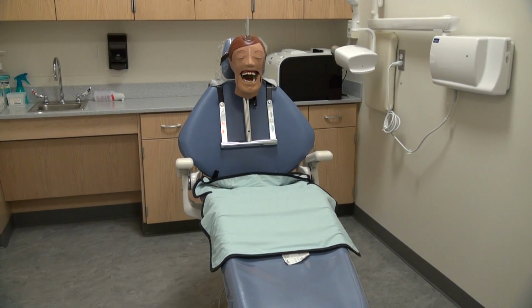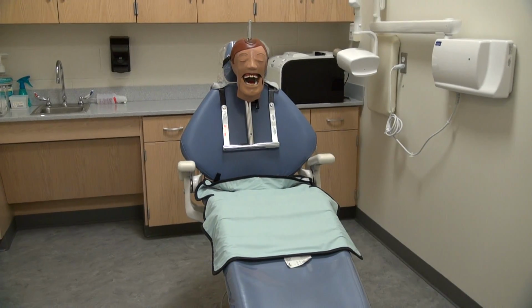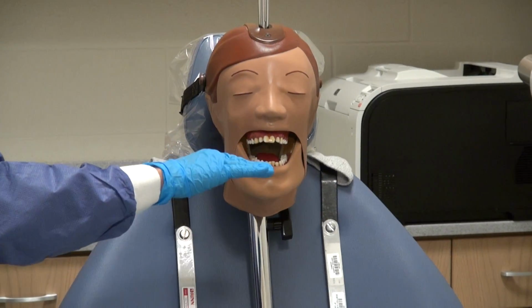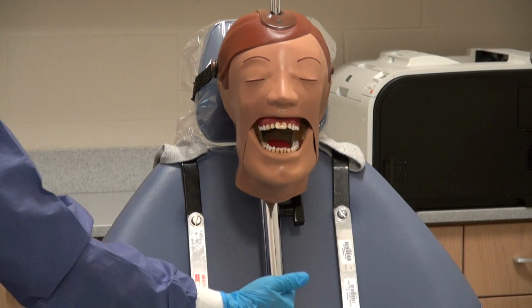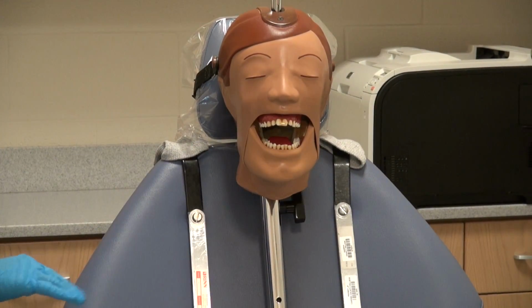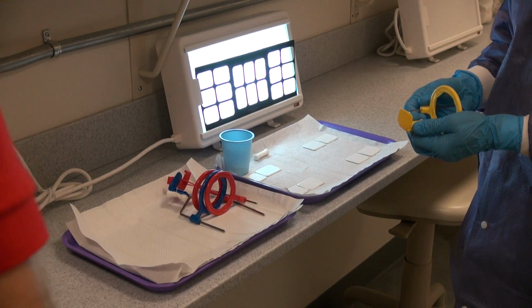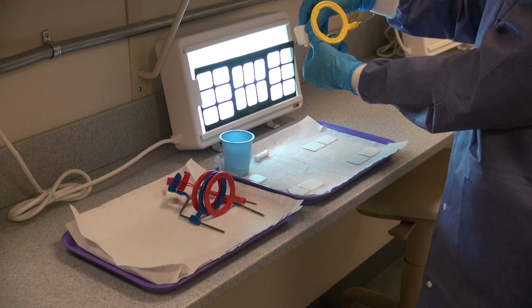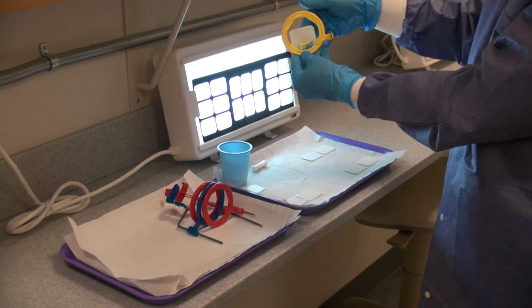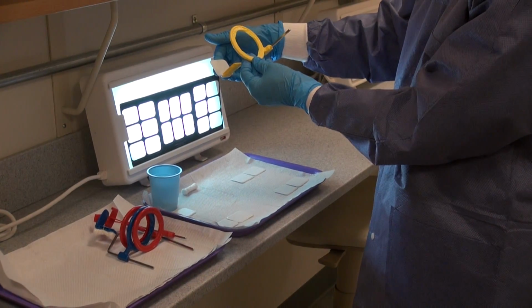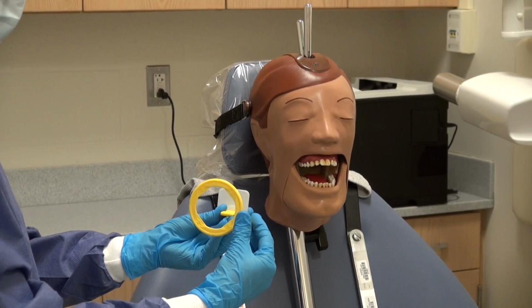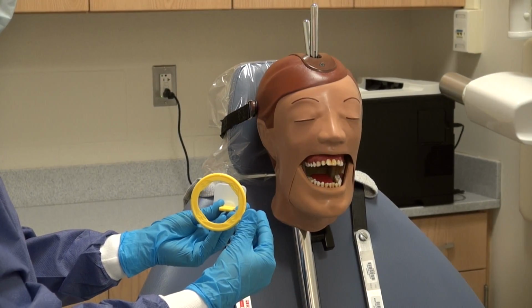He is positioned with his head supported against the headrest. The occlusal plane is parallel to the floor, and the mid-sagittal plane is perpendicular to the floor. We're going to place the film and center it on the bite block, with the dot down, and white is right while looking through the ring. Pull the ring away from the film slightly so there is plenty of room to place the bite block intraorally.